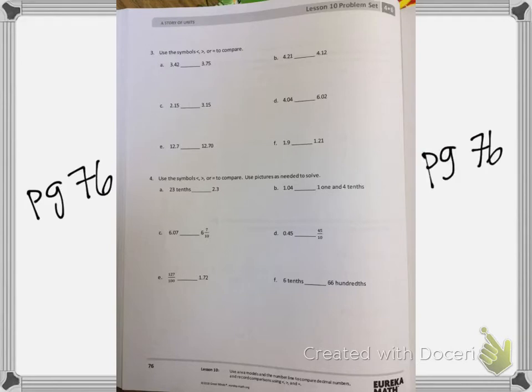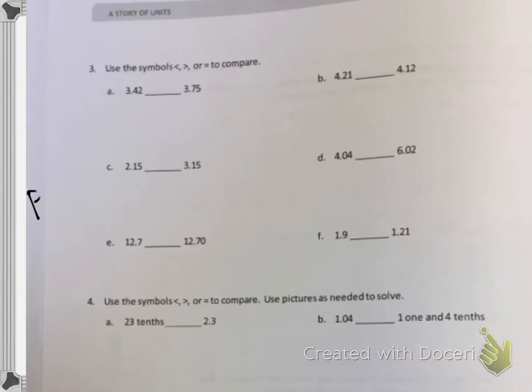And today we're going to be comparing decimals, finding which one is greater, which one is least, or are they equal to. We're going to compare these decimal numbers. So let's get right into it and begin the first couple problems. Let's zoom in and start with 3A, 3B, 3C, 3D, 3E, and 3F.